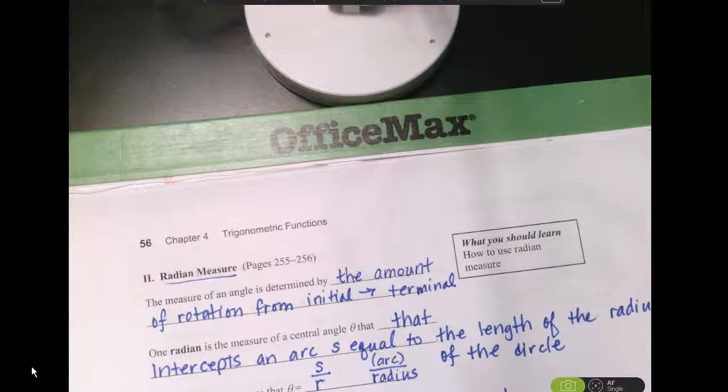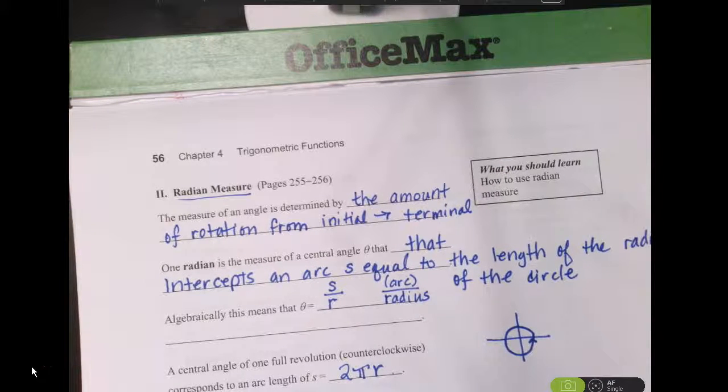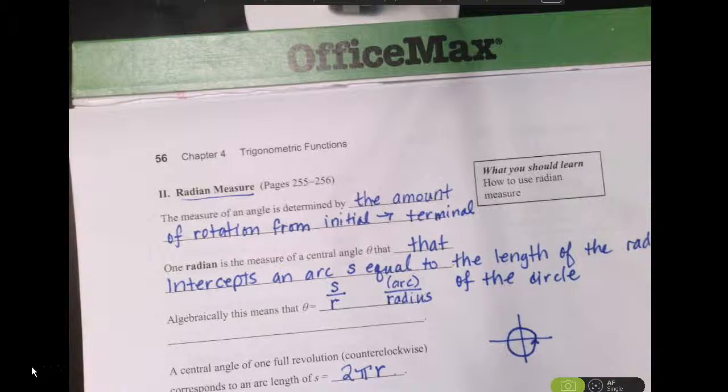Find the supplement of pi over 4. Well, supplementary angles, they add up to 180 degrees, or in radians, they add up to pi. So if I have pi over 4 plus theta equals pi, then I just need to subtract pi over 4 from both sides. So I get theta equals 3 pi over 4, or 3/4 pi.